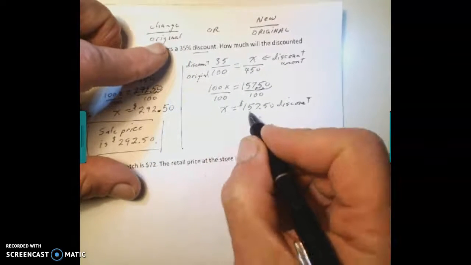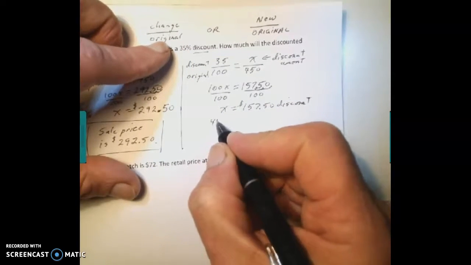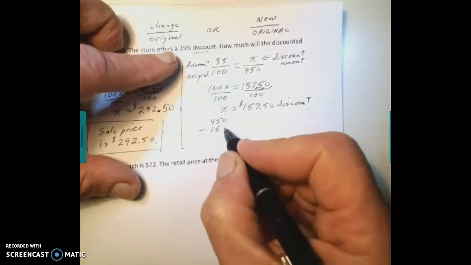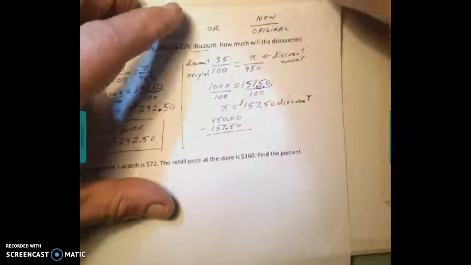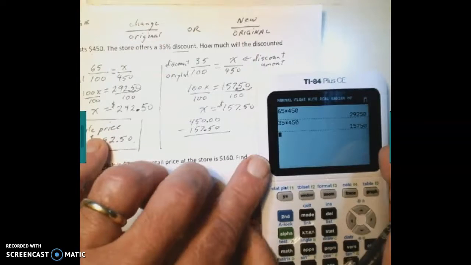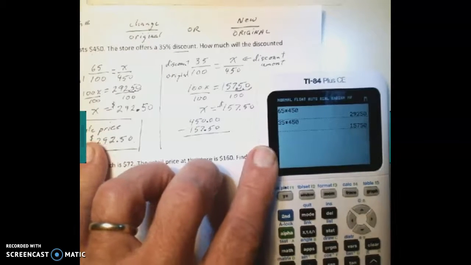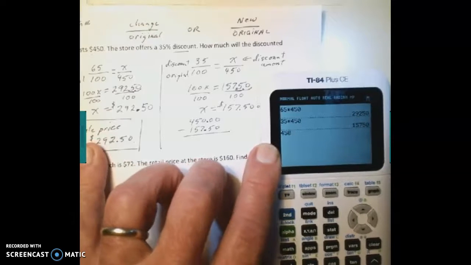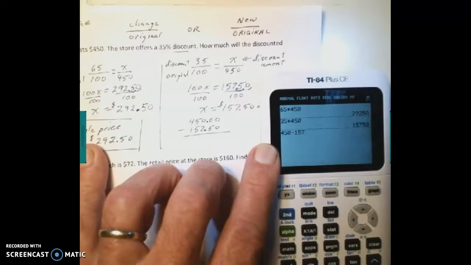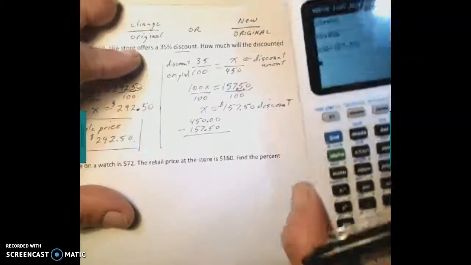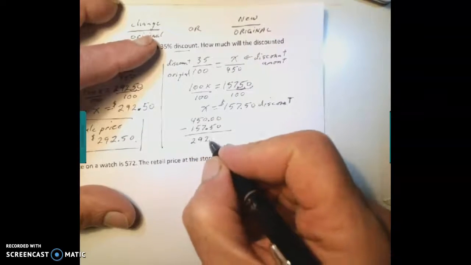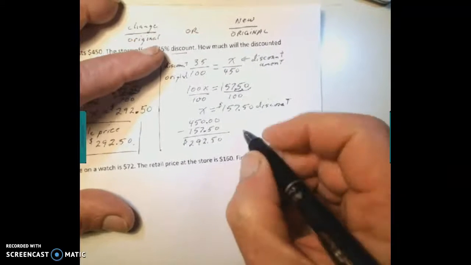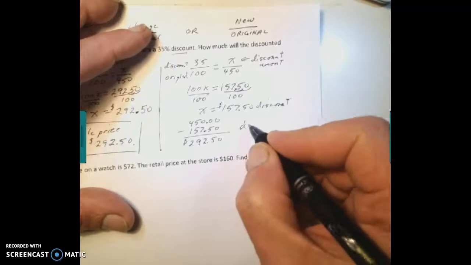So we need to subtract that from the original cost. 450 minus $157.50. Okay, I'm going to go to the calculator again. 450 minus 157.50 comes out to be, same answer we just got, $292.50. So that is the discount price.